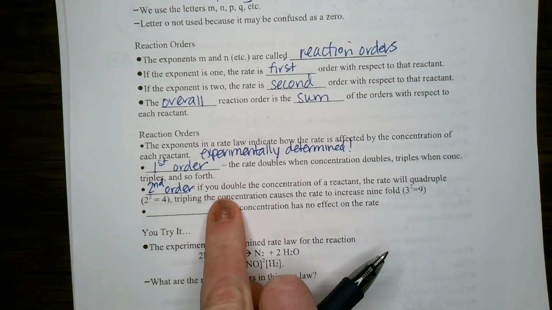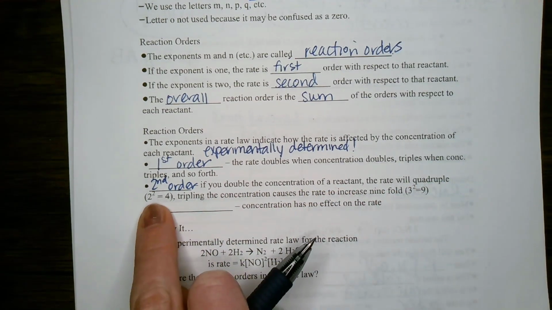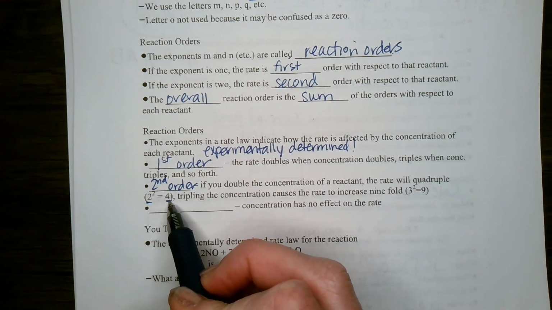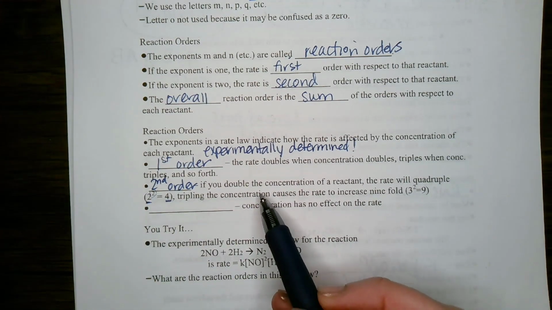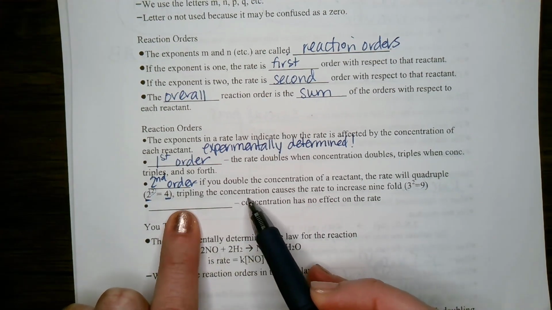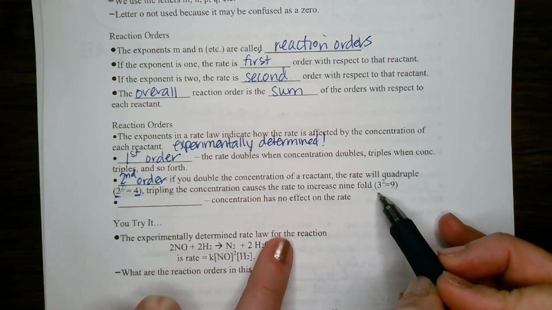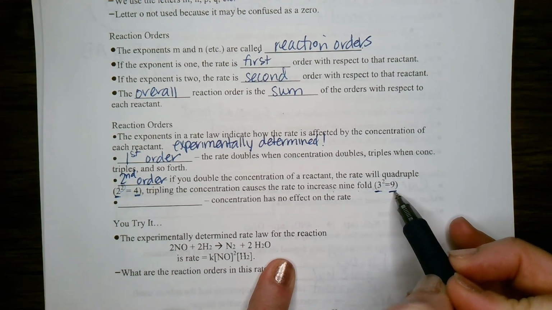We have a second order reaction. If you double the concentration of a reactant, the rate will quadruple. So if I doubled the concentration and the rate quadrupled, that would be second order. 2 squared would give me 4. Or let's say I tripled the concentration, and that caused the rate to increase 9-fold.